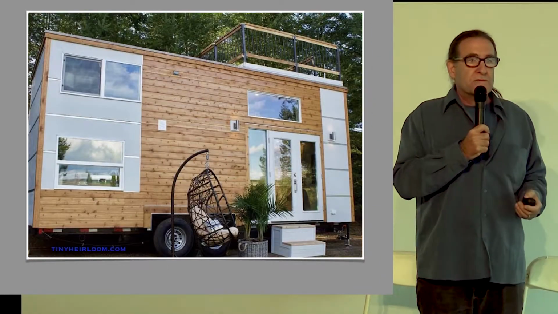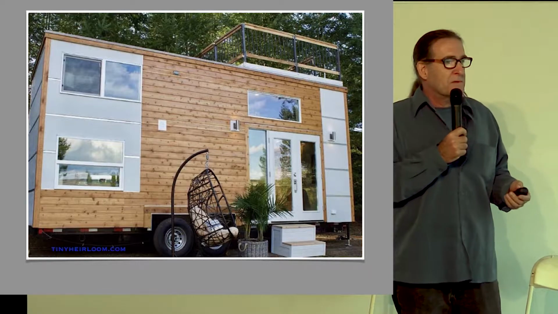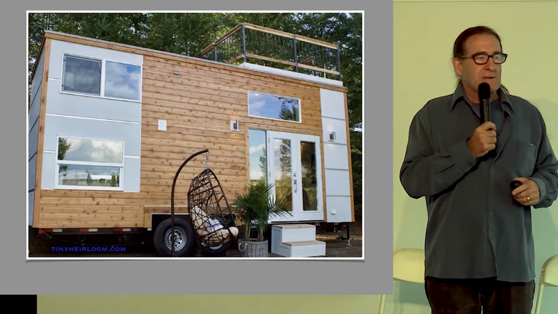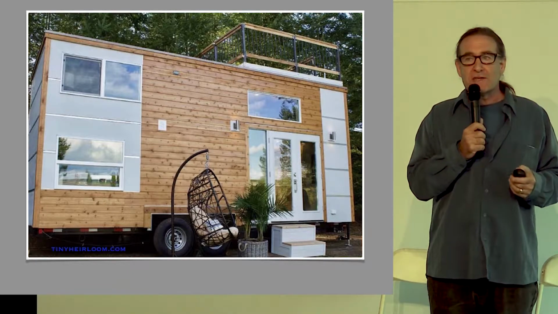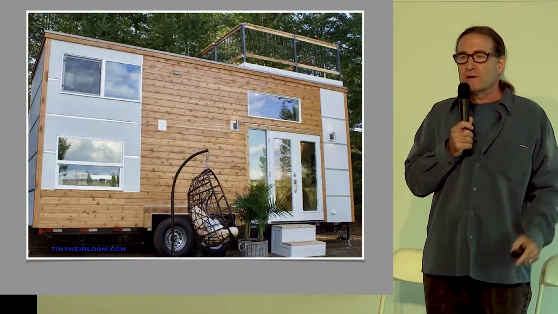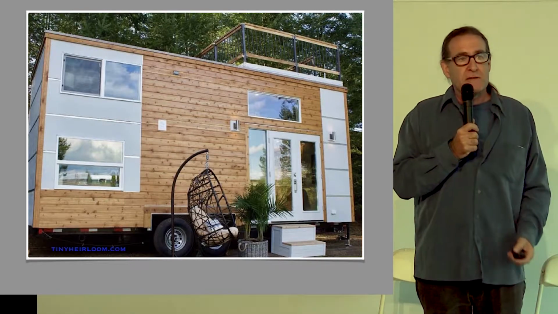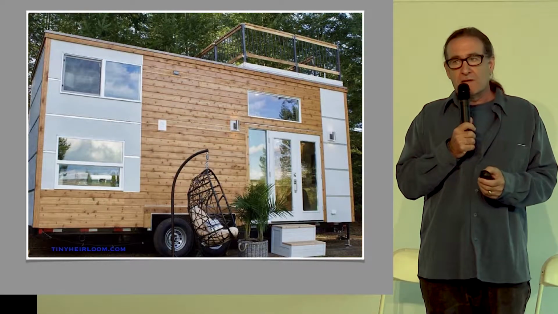Take advantage of a roof deck. If you've got a flat roof, this one actually has AstroTurf on it, so that it will feel like you really are outdoors, even if you're in a parking lot someplace. But you definitely want to take advantage of outdoor space in any way that you can.